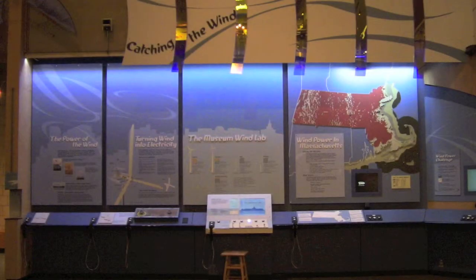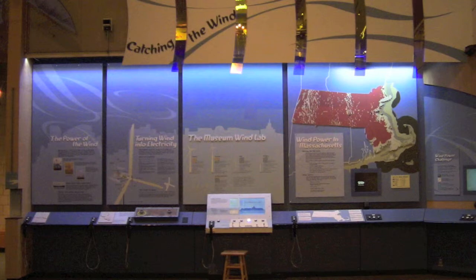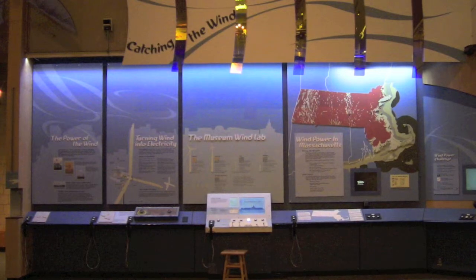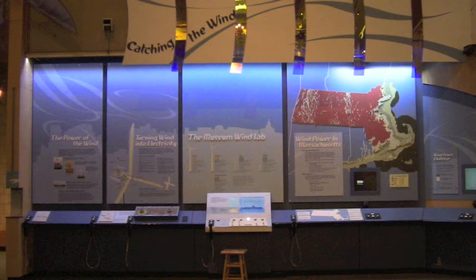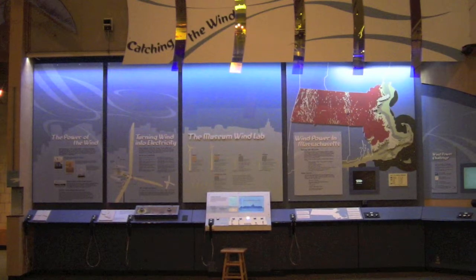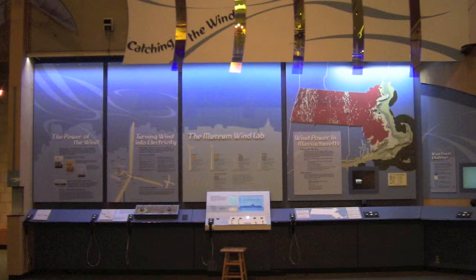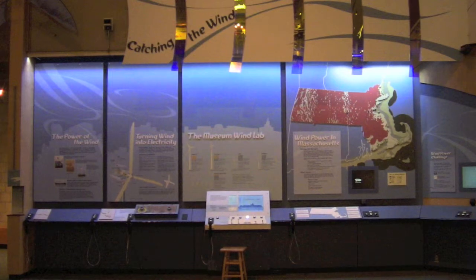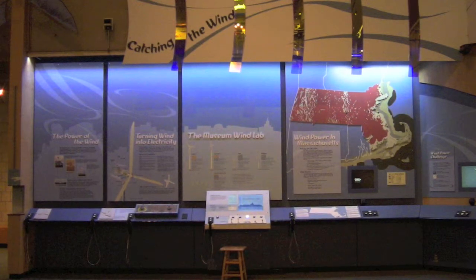We revised an existing component in the Museum of Science's Catching the Wind exhibition, which allows a broad range of visitors to explore power production data from wind turbines mounted on the museum roof. Since we developed an exhibit to work within an existing exhibition, we also had specific exhibit goals for this component.